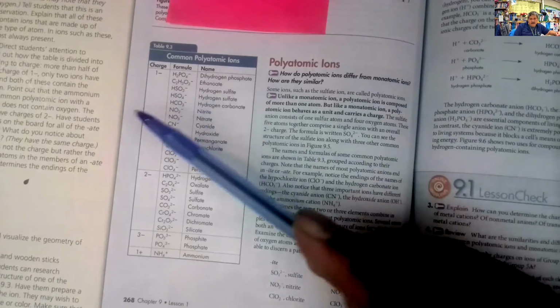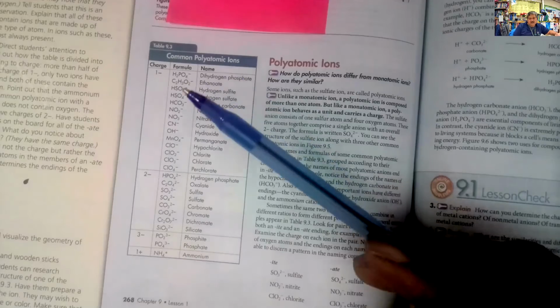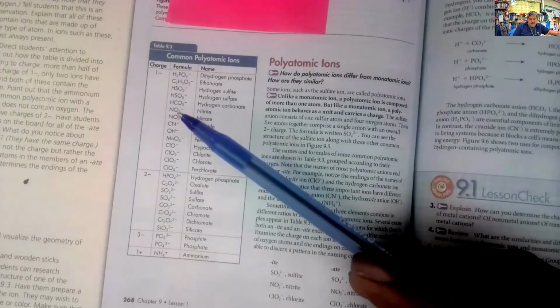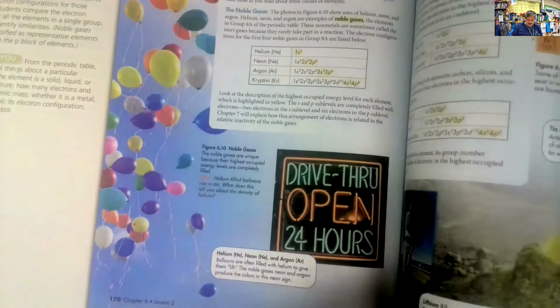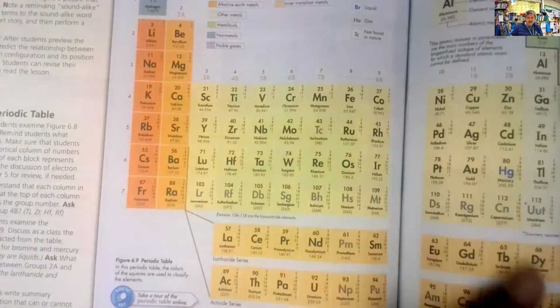These are polyatomic ions. Why don't we have a list for atomic ions? Well, because you can figure it out from the periodic table. You go to the periodic table, right, where'd it go? 168 or something? Go to the periodic table.